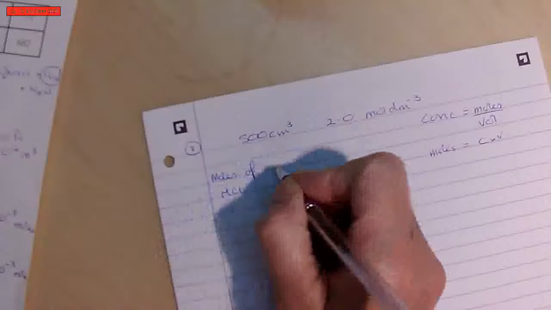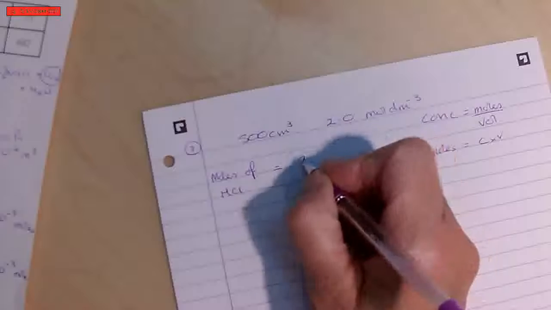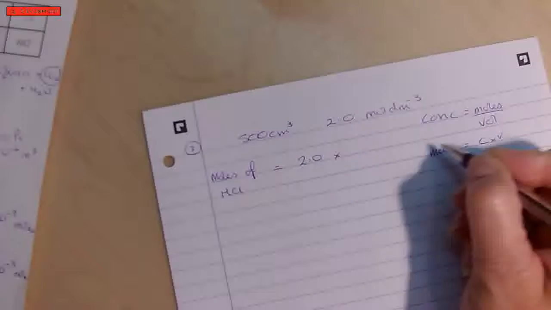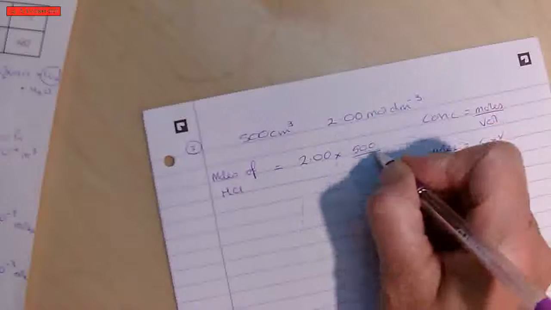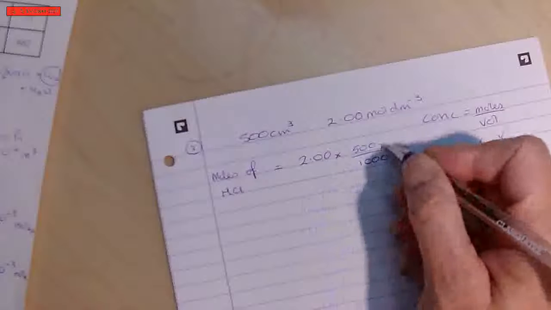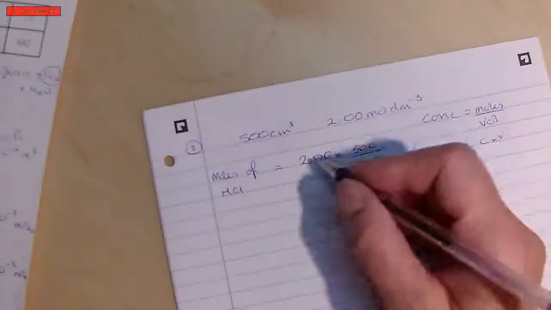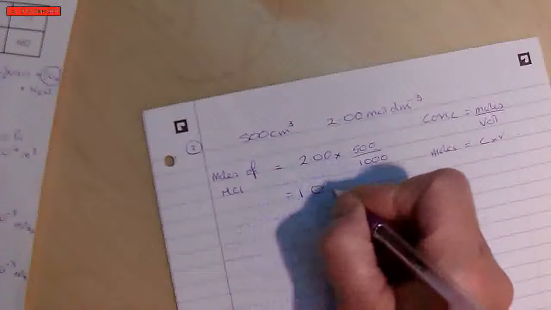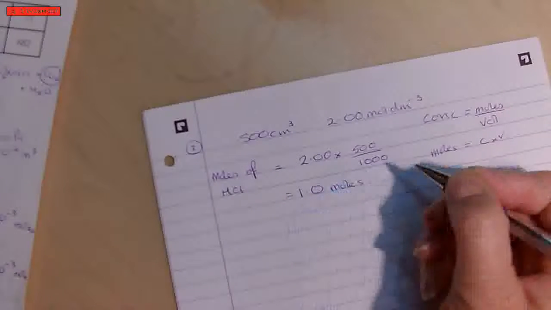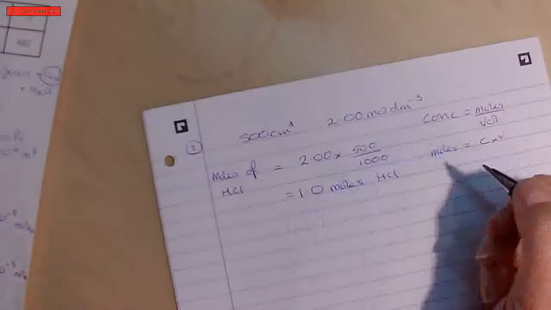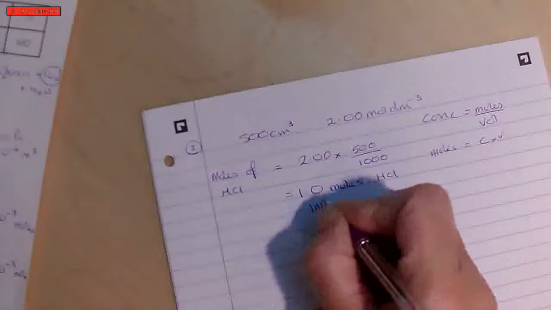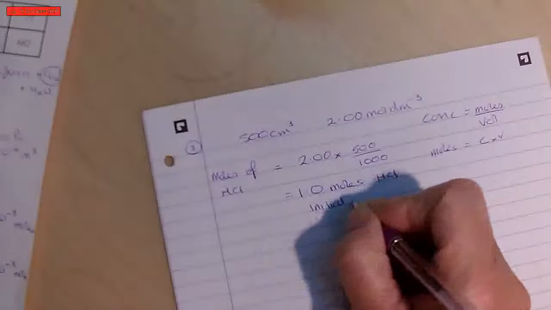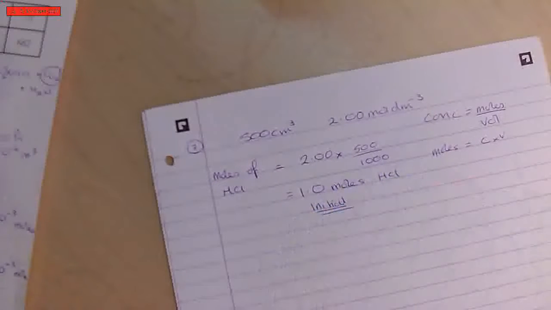So if we want to know the moles of HCl, it's the concentration, which is 2.0, multiplied by the volume, which is 500 divided by 1,000. 500 divided by 1,000 is a half, so a half times 2 is 1. So that's how many moles of HCl we had at the very beginning of the reaction. So that's our initial quantity, so that's our initial number of moles.